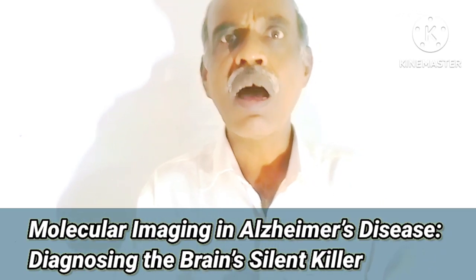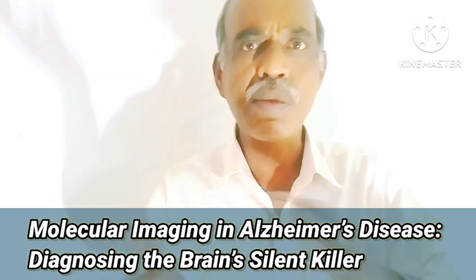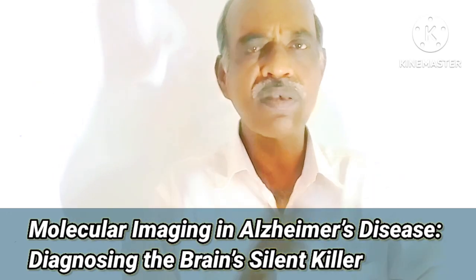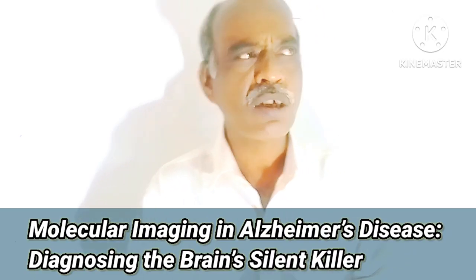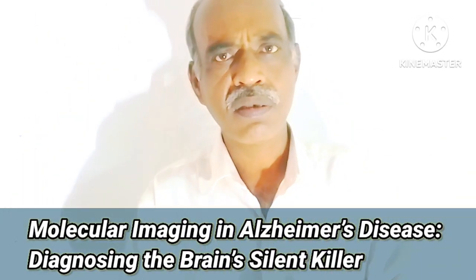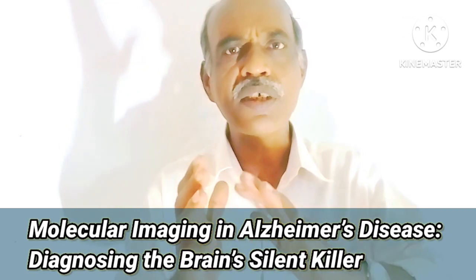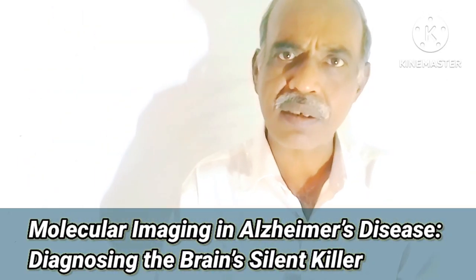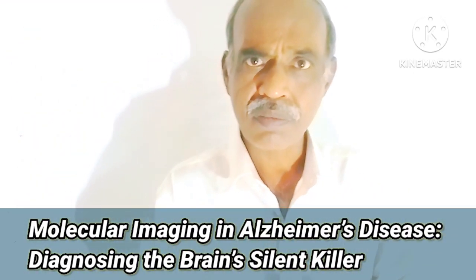So the main advantage is what? Early detection is possible, even before the onset of cognitive decline in the patients. For example, we are talking about PET scans. What happens in case of PET scans? A tracer is injected, and that tracer has an affinity to bind to specific proteins in the brain, such as amyloid plaques or amyloid deposits.